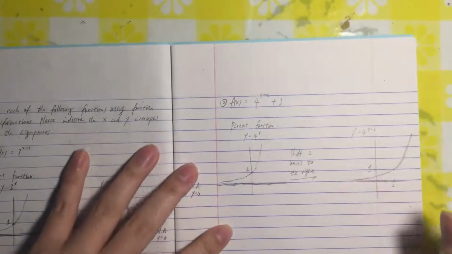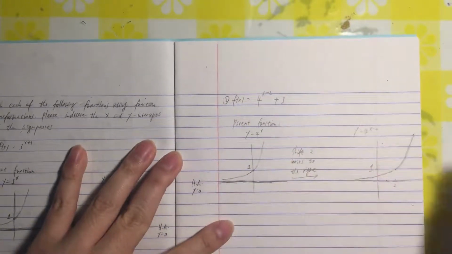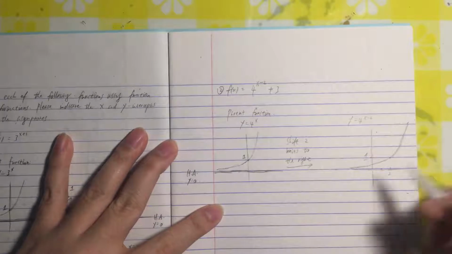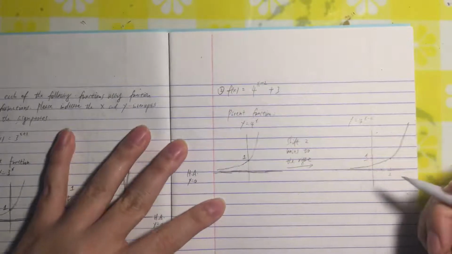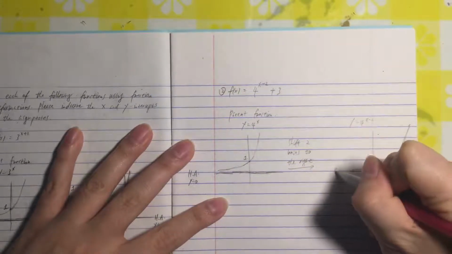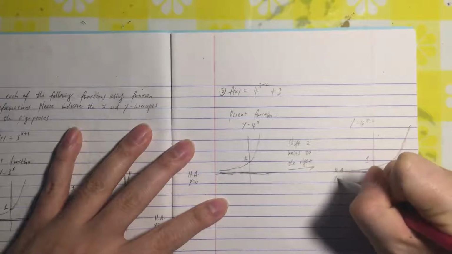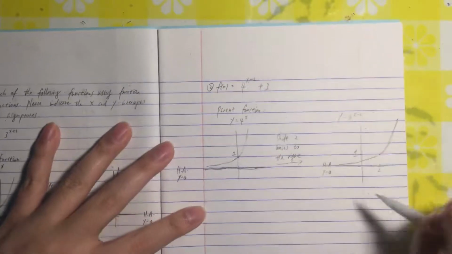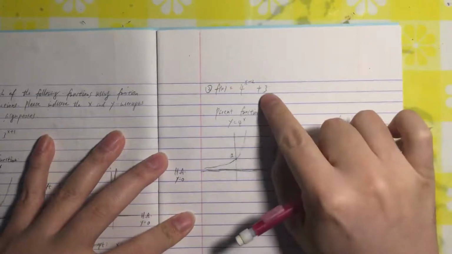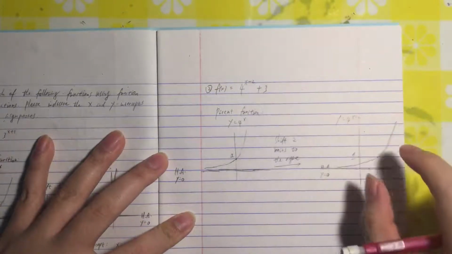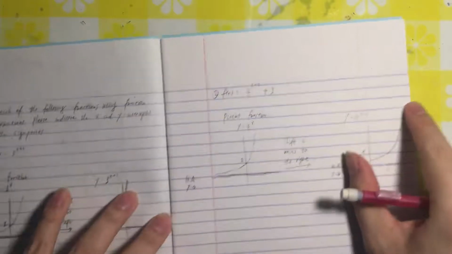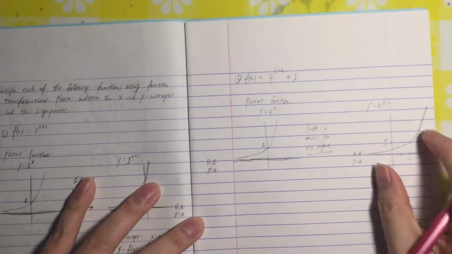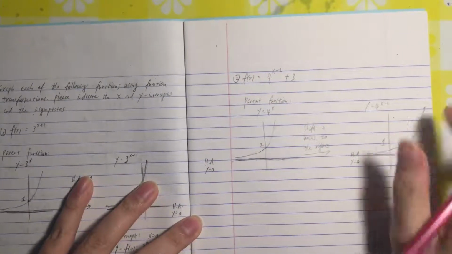And we know that if we shift the graph from left to right, the horizontal asymptote stays the same. So the horizontal asymptote is also y equal to 0. Next, when I add 3 to the function, I shift the graph 3 units upward.